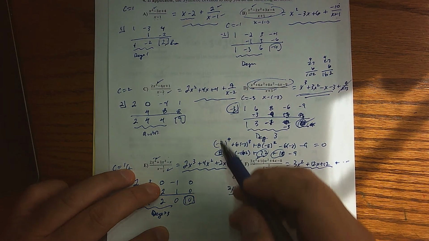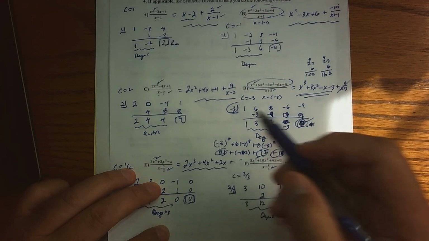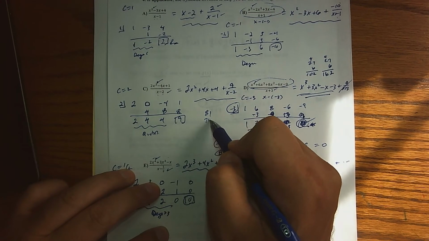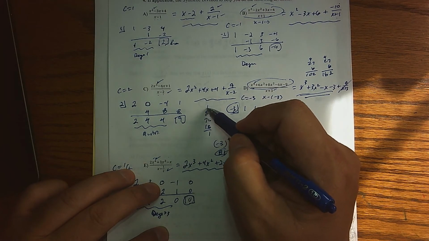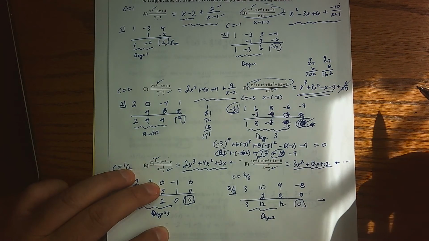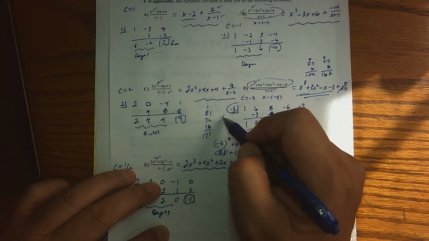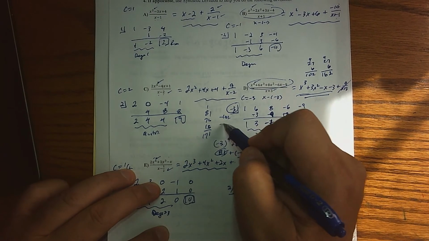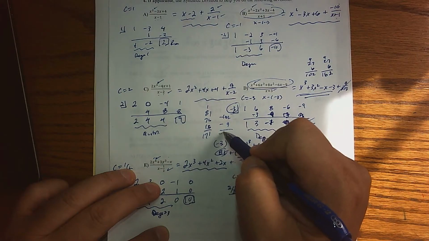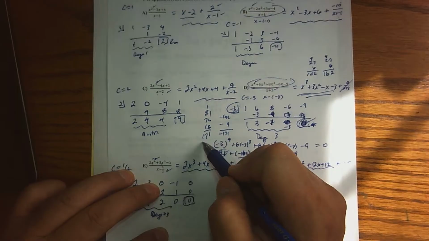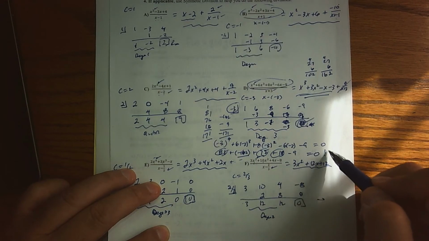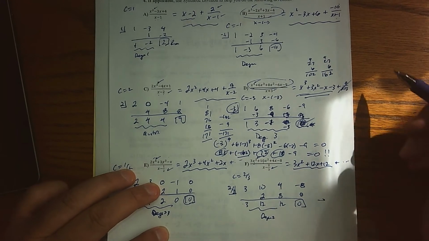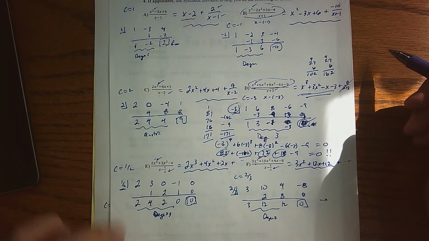And so if we added up 81, 72, and 18, that's 171. If I took negative 162 and subtracted 9 from that, that's negative 171. So 171 plus negative 171 gives us an answer of 0. So you can see that the remainder theorem is coming into play.